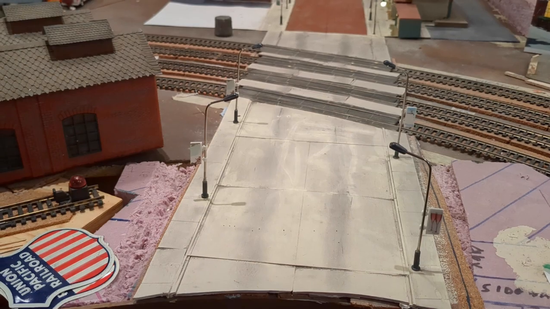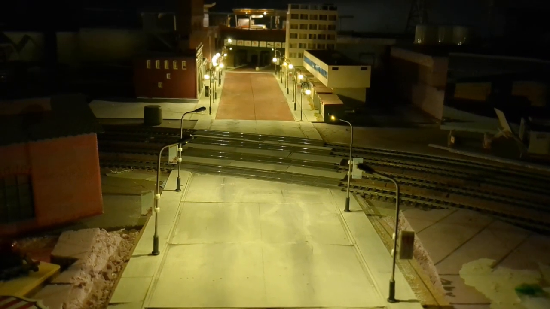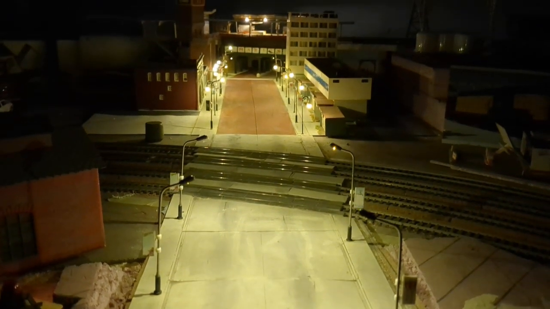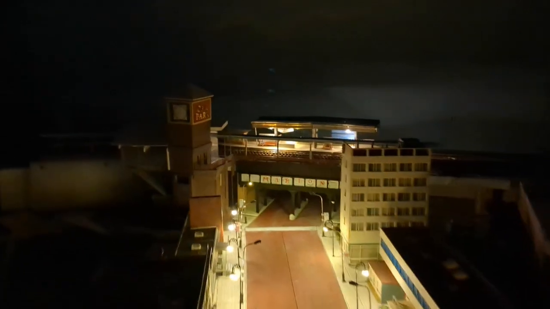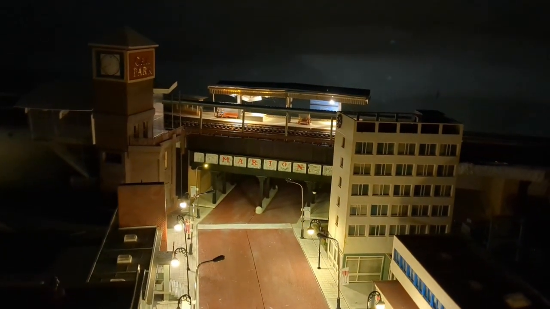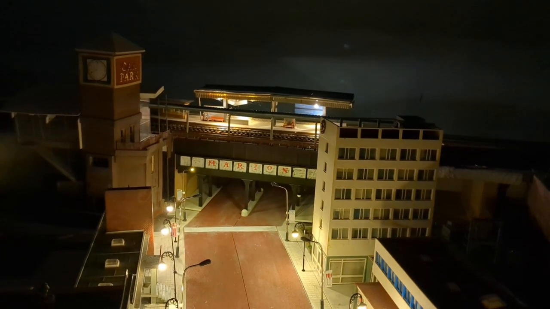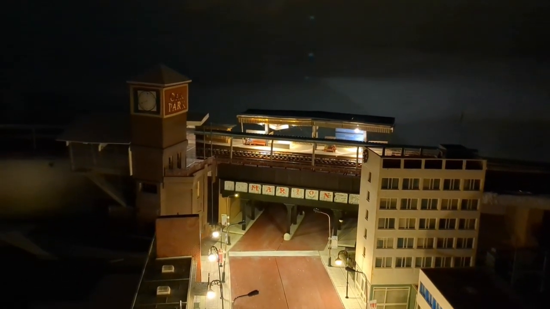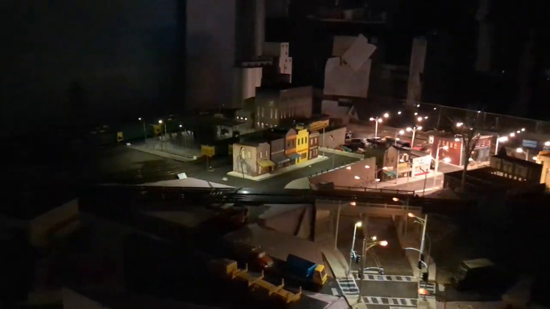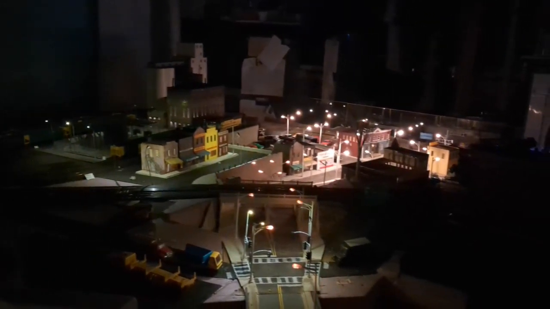So let me show you a night scene now. All right, here's the night scene. You really can see how nicely that looks lit up. And that's Oak Park Marion Street in the distance. You can see Marion on the steel bridge and the Oak Park sign. Just a real quick view of Melrose Park and the power plant.